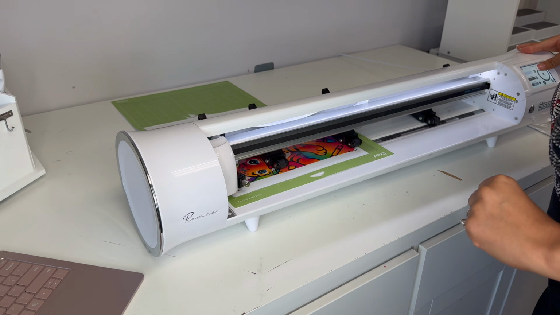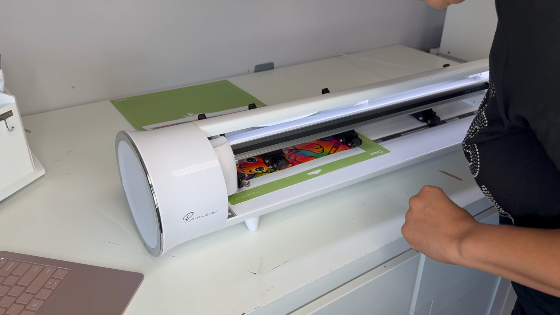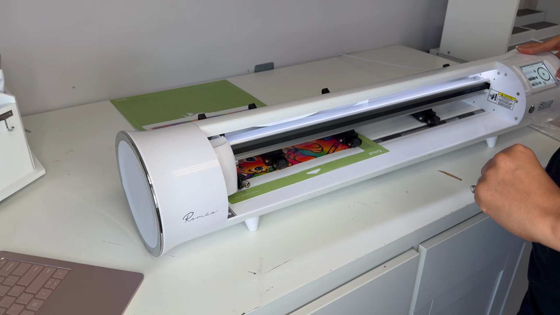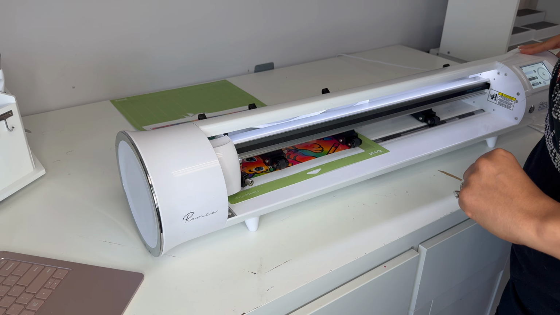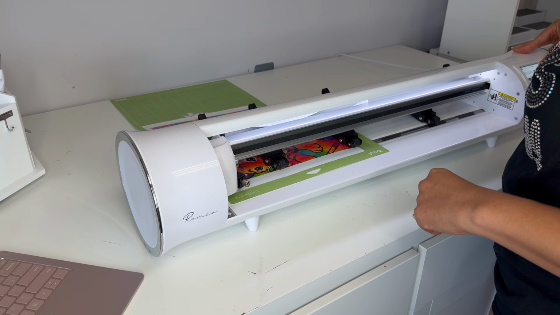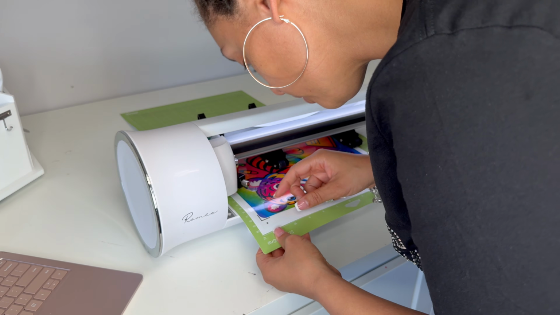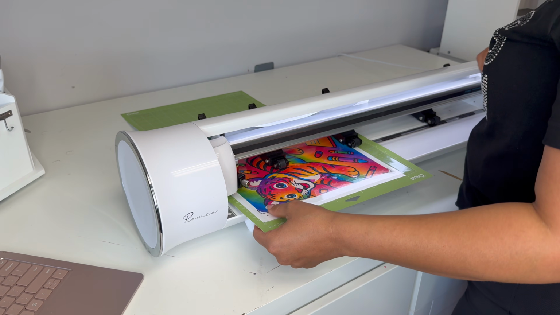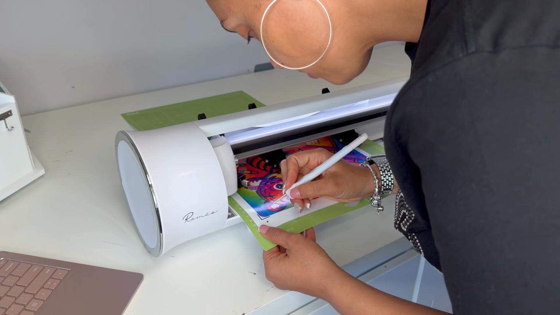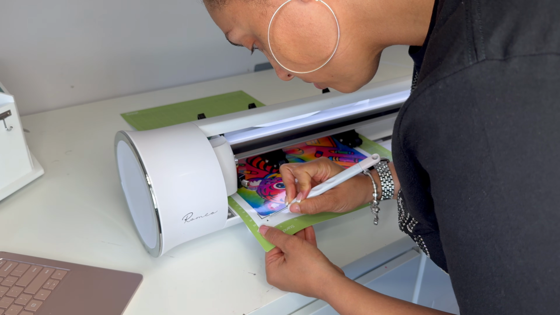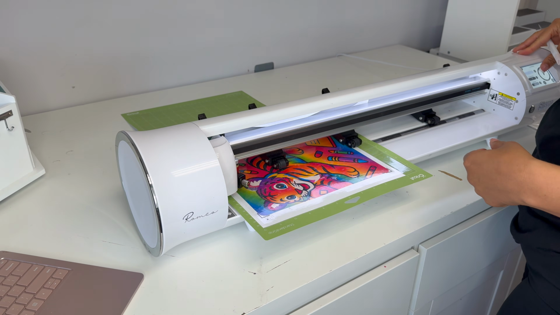I'm going to do a quick test cut. I just want to make sure it cuts through the holographic. Okay, that looks really good.